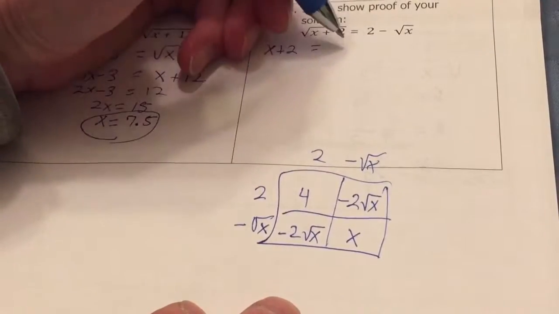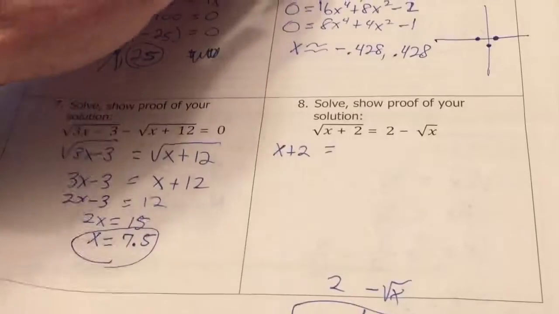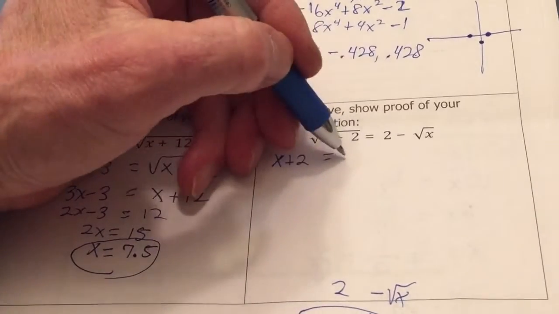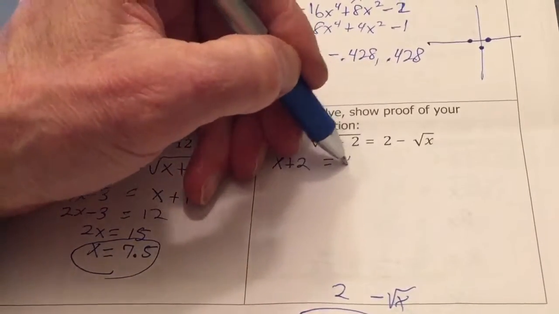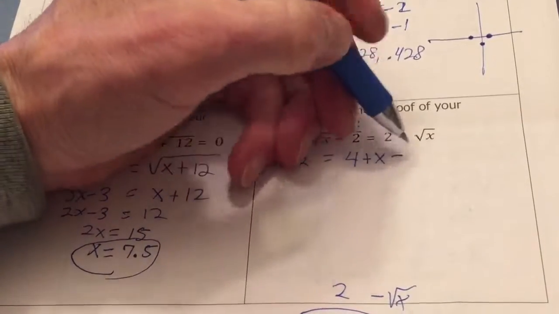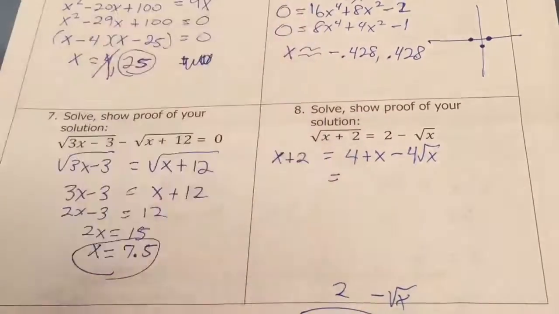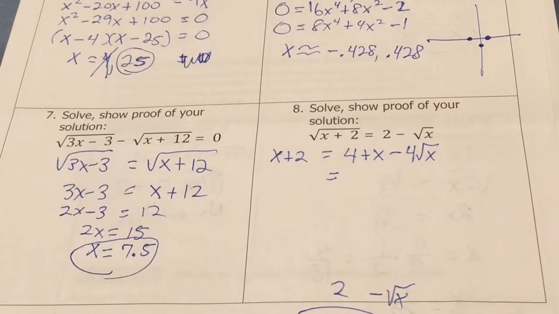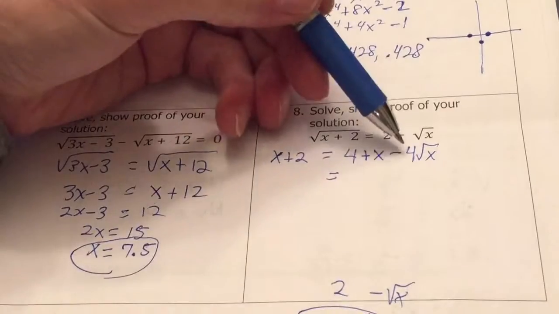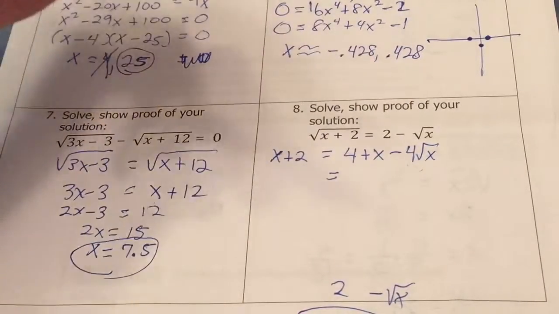So if we put all that together, that will be 4 plus x minus 4 root x. Now we try to isolate this root, because we're going to have to square again.